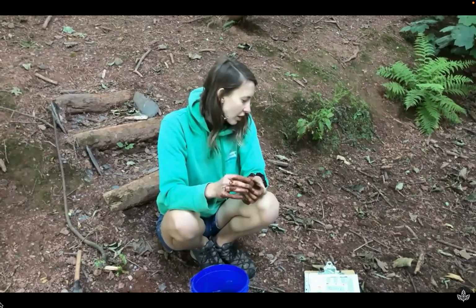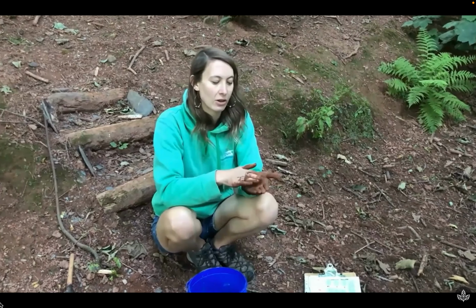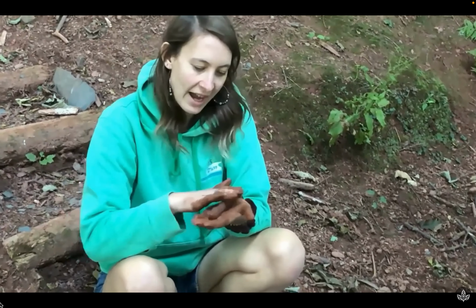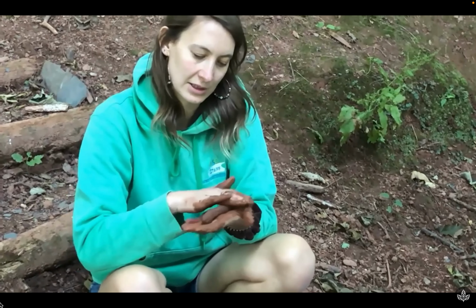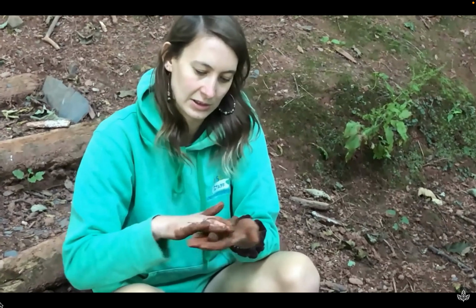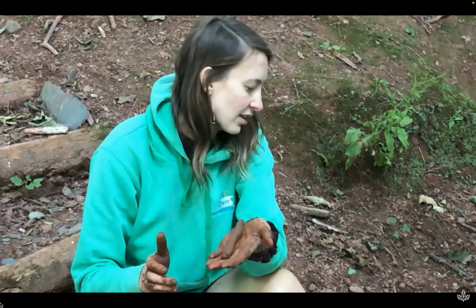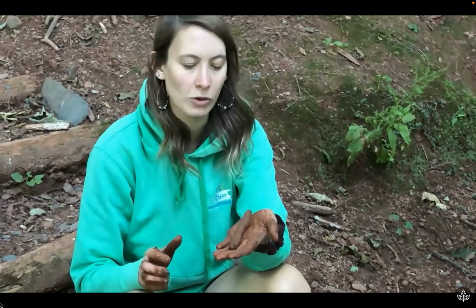Then it says roll the ball to form a sausage about 1 centimetre thick. Okay, so just going to roll it on the palm of my hand. And yeah, it forms a sausage. Then it says flatten the sausage between the thumb and the forefinger.